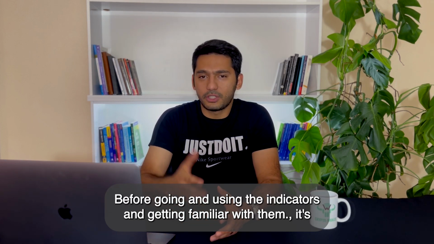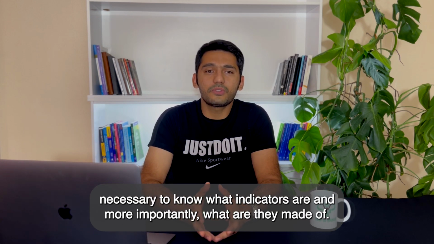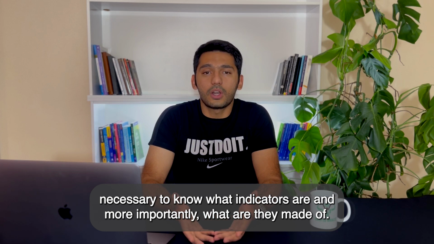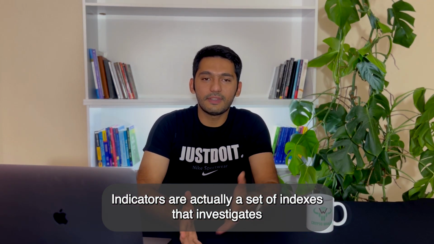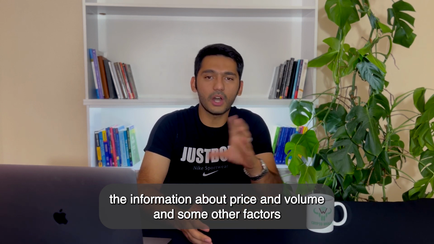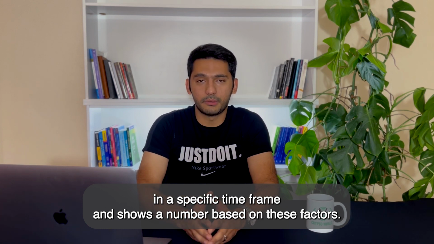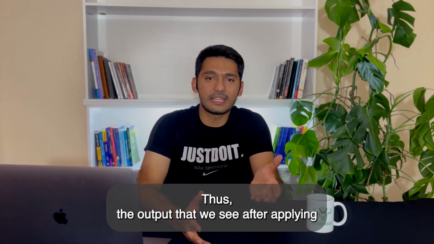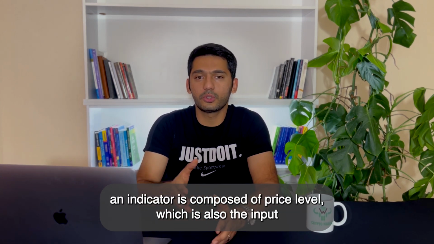Before going and using the indicators and getting familiar with them, it's necessary to know what indicators are, and more importantly, what they are made of. Indicators are actually a set of indexes that investigates the information about price and volume and some other factors in a specific time frame and shows a number based on these factors.